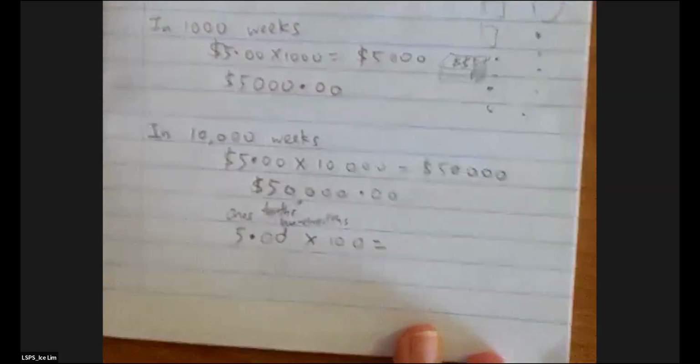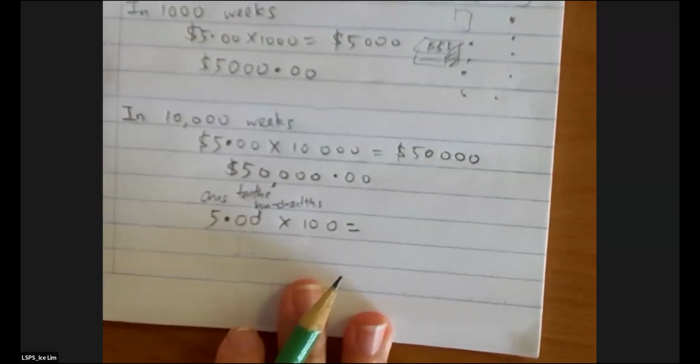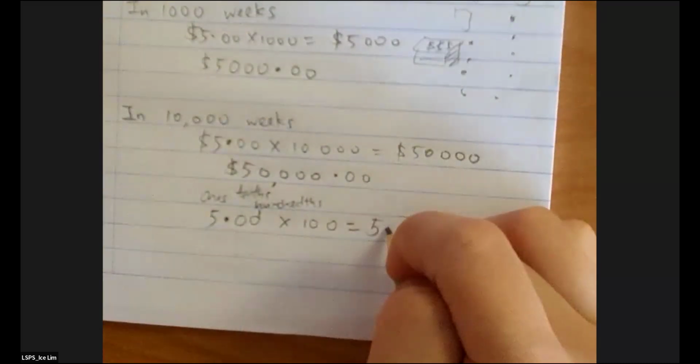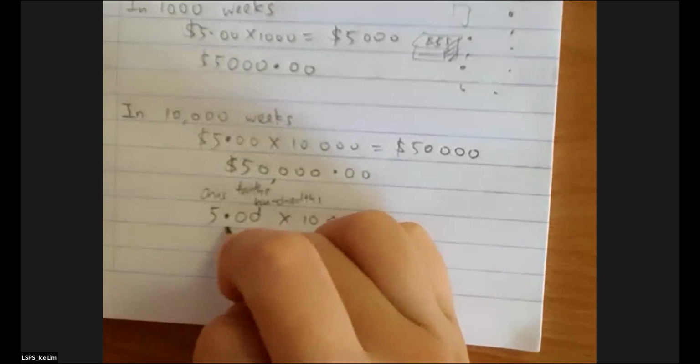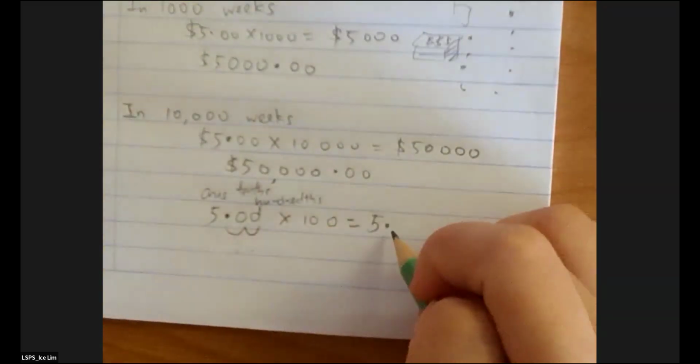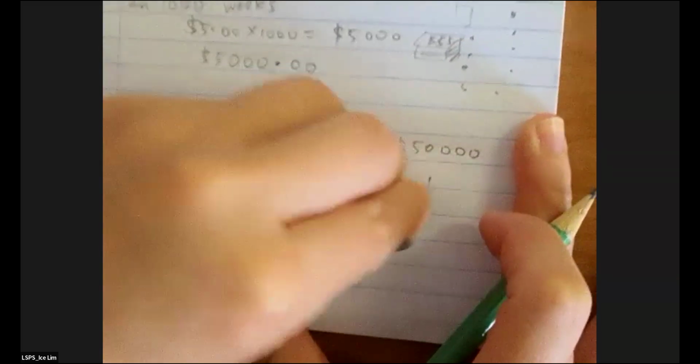So let's look at what happened here. When $5 is multiplied by 100, I have this decimal point that's after the 5. It actually moved, and it became like that.